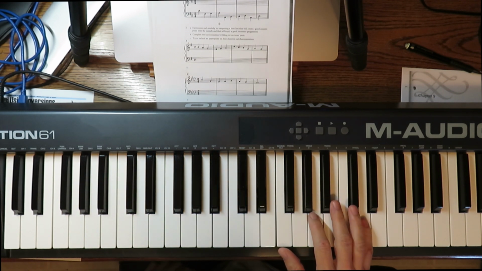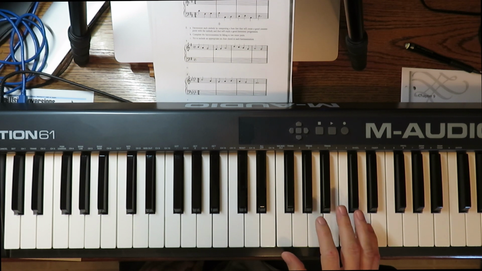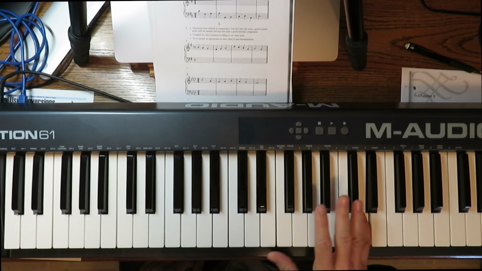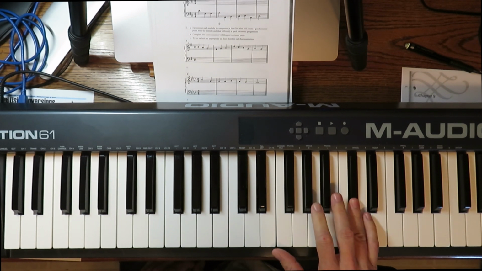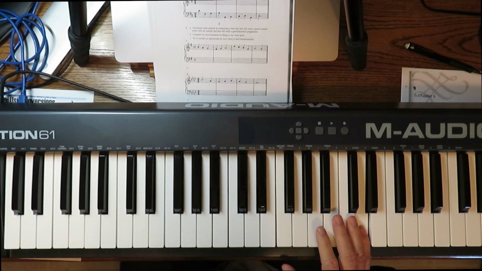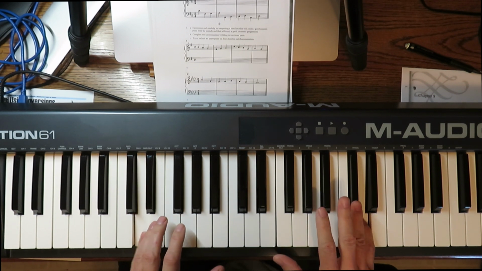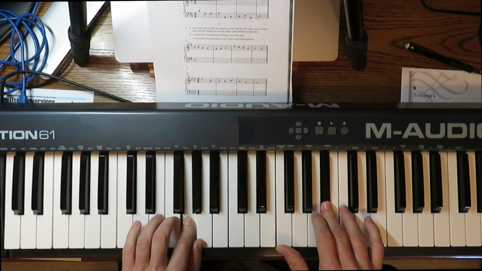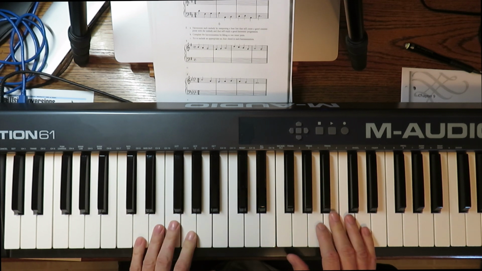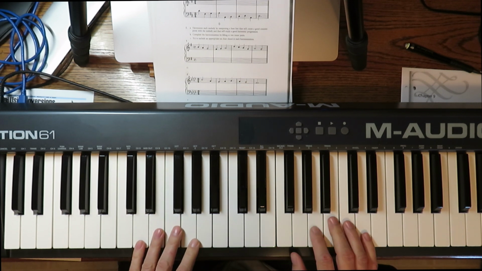The melody, and with the bass, it's moving in a lot of the same direction, especially when I changed it.